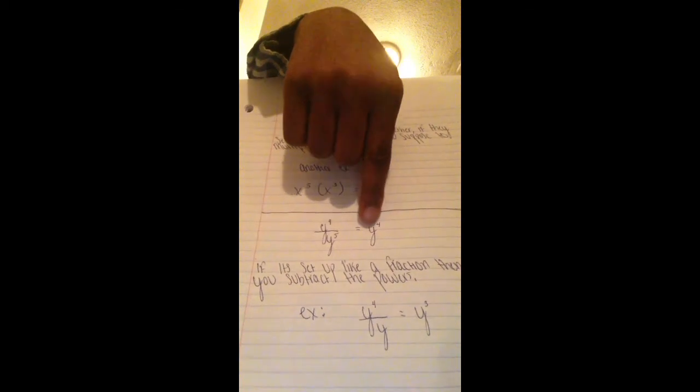Second one, it might look like a fraction. So this is y to the 9th power over y to the 5th power. When it's set up like this, you just subtract. So 9 take away 5 is 4. So y to the 4th power. That would be your answer. It's simple. It's really, really simple.